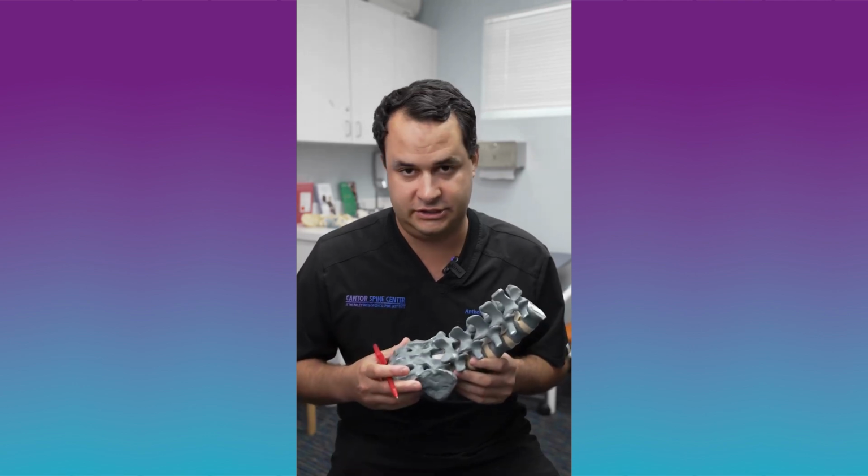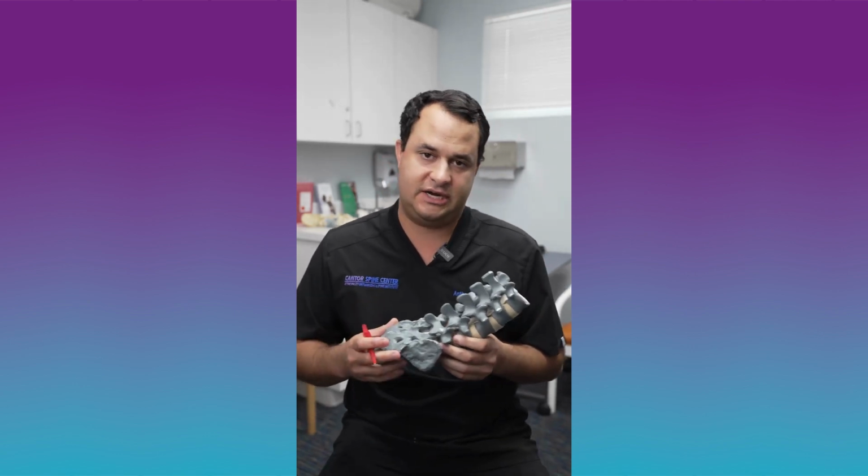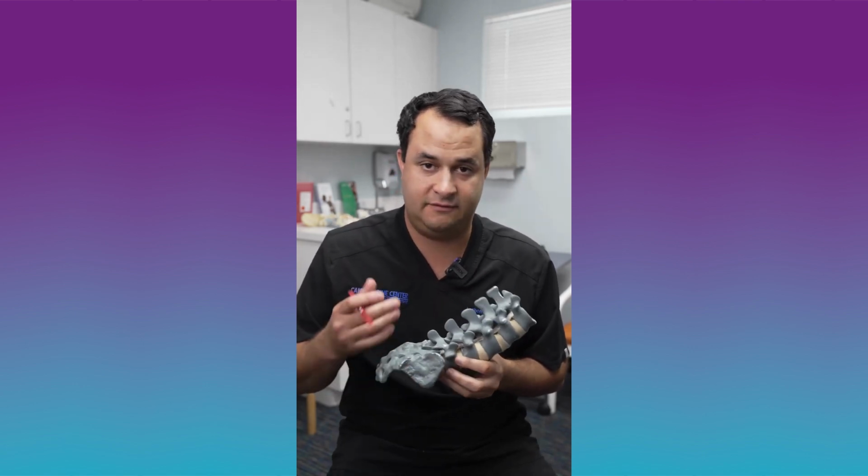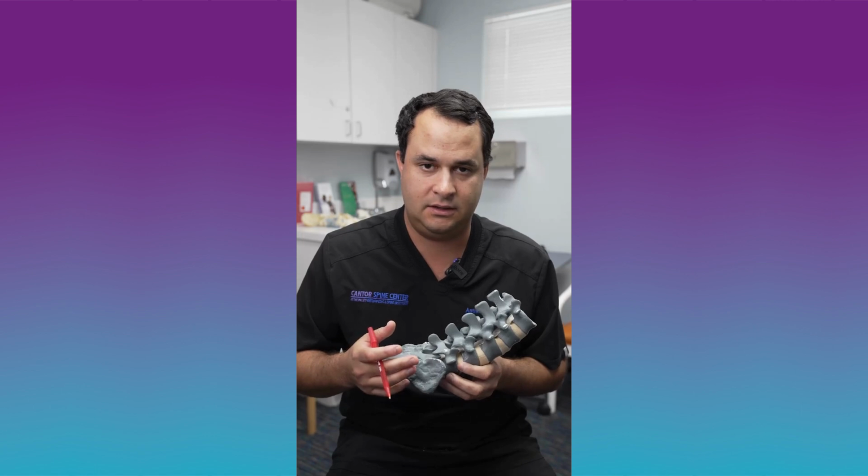What is an intradiscal injection? Well, an intradiscal injection is when we go into the disc and put some medicine in that disc to calm down some of the inflammation there and hopefully calm down some of the pain.